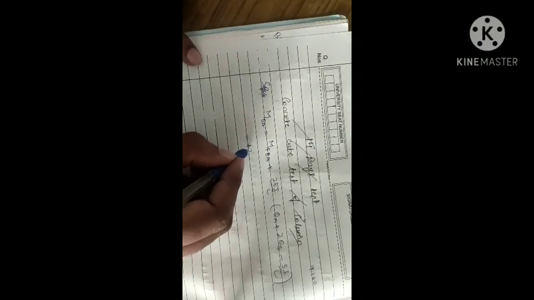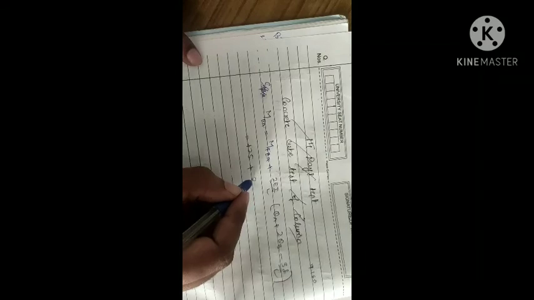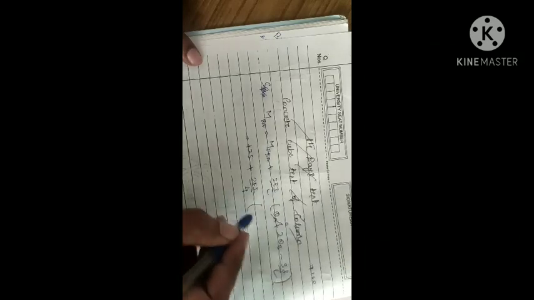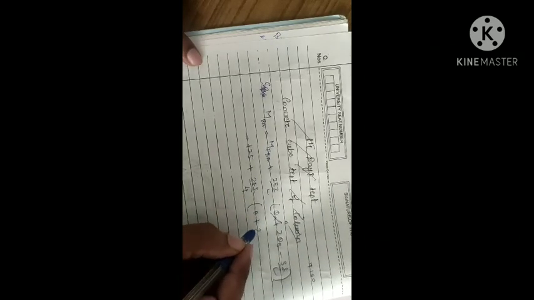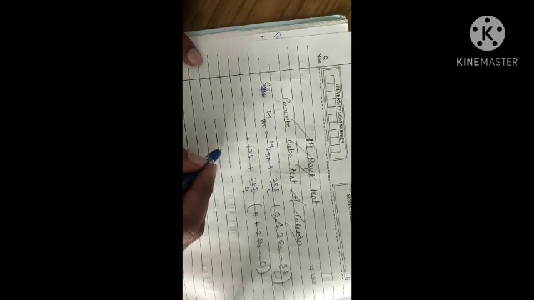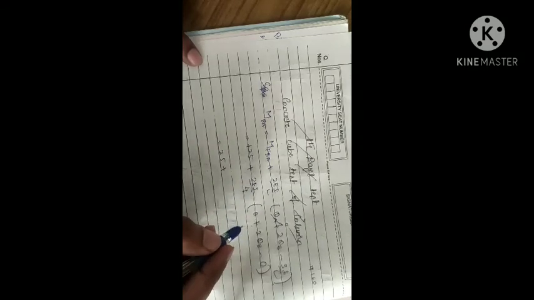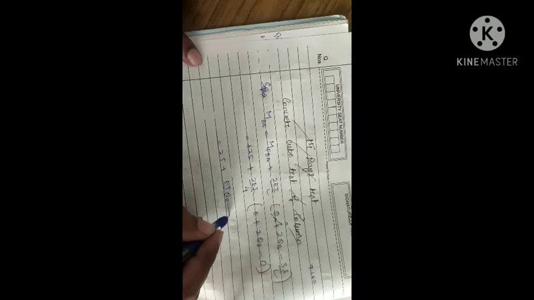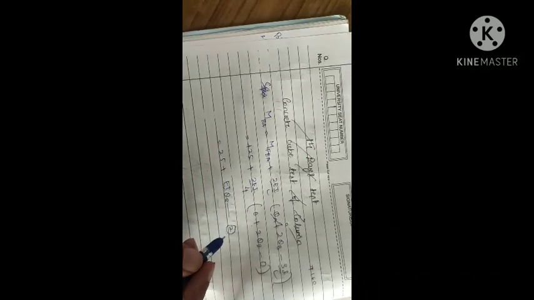MFBA is plus 25, plus 2 EI, length remains the same. Theta A, as I told you, is 0, plus 2 theta B, minus delta 0. So this becomes 25 plus 2 2s are 4, 4 divided by 4 will be 1. So EI theta B becomes equation 2.